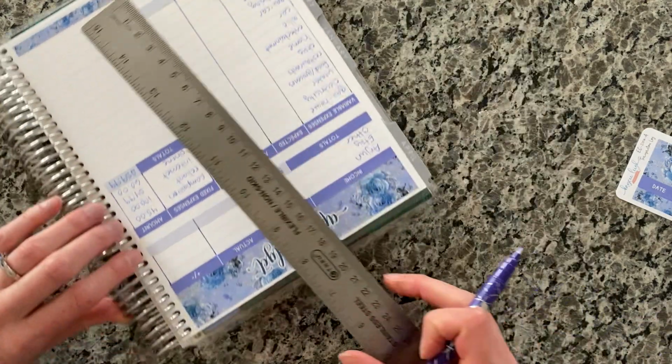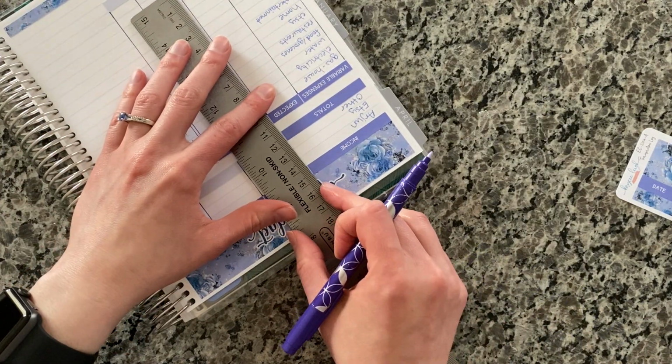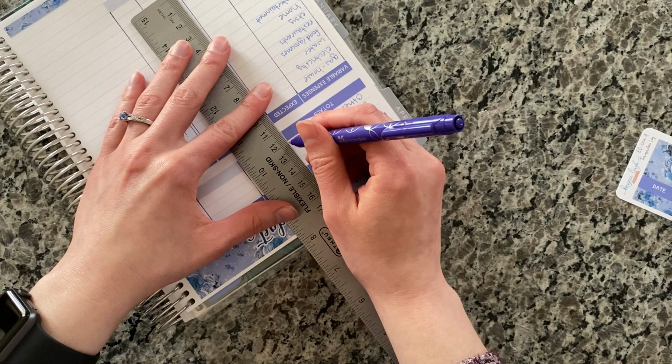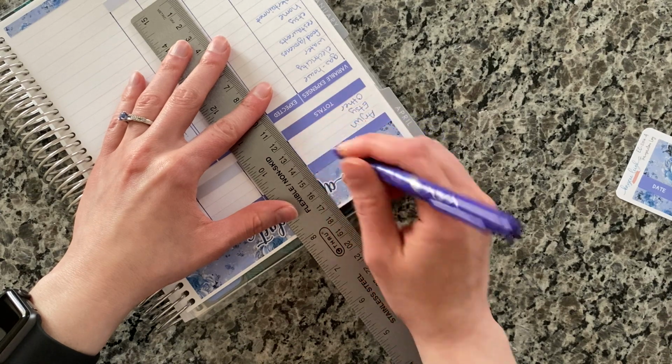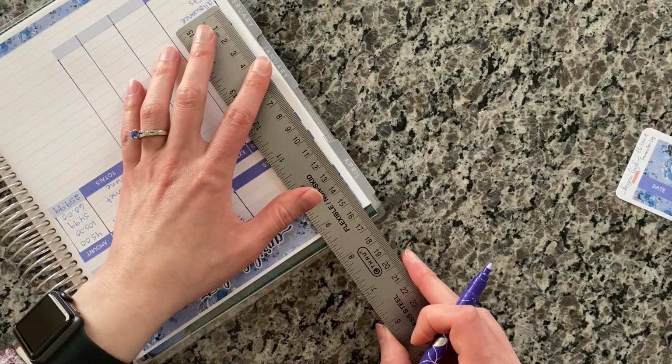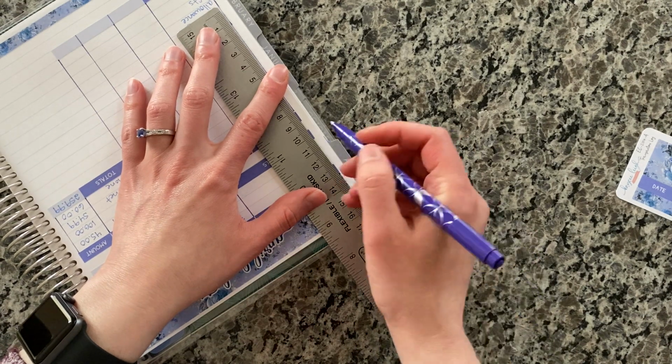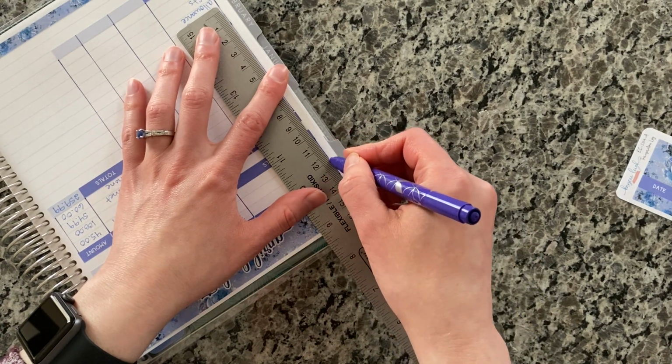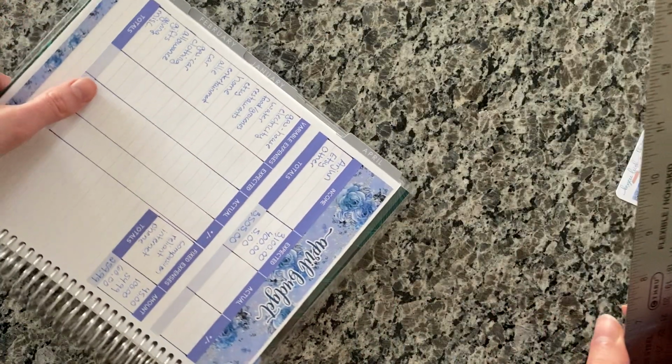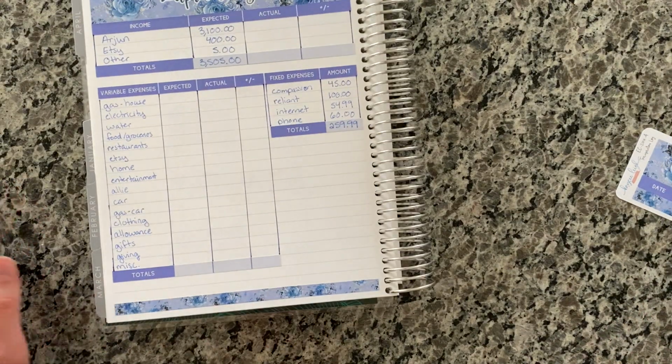Oh, I missed these two up top. The only thing with this variable budget is you do have to do more lines than the combined expenses when you have them broken out into variable and fixed. There we go. The lines take a little bit longer, but I think we got them all this time. This one was a little rough.